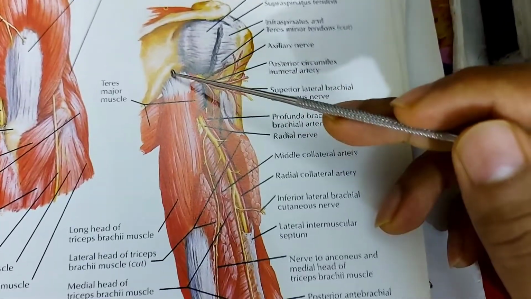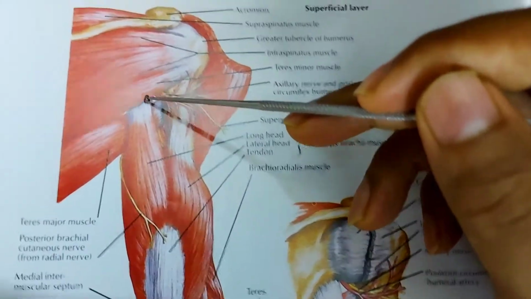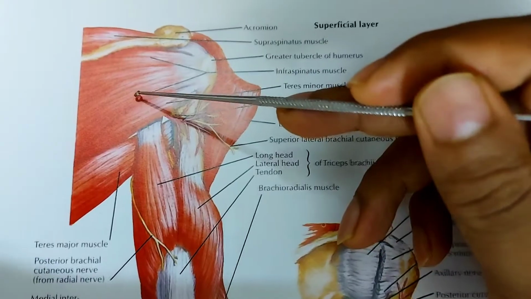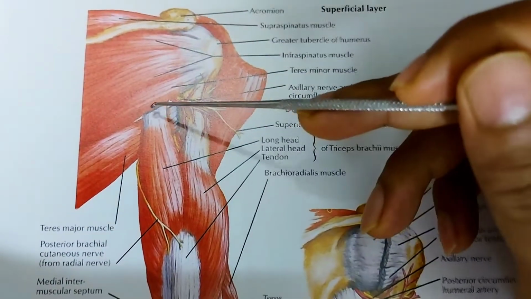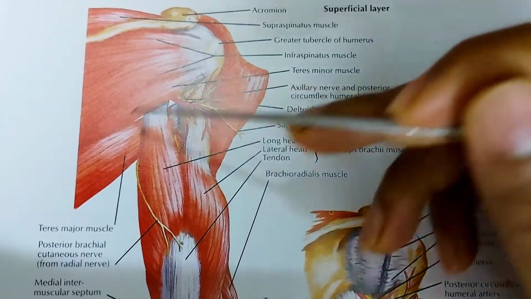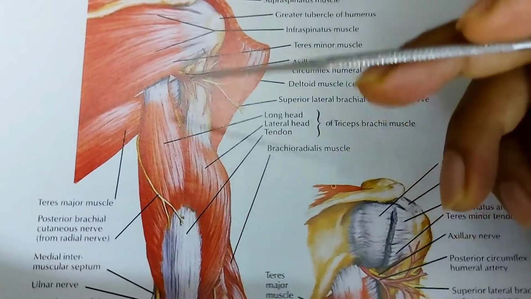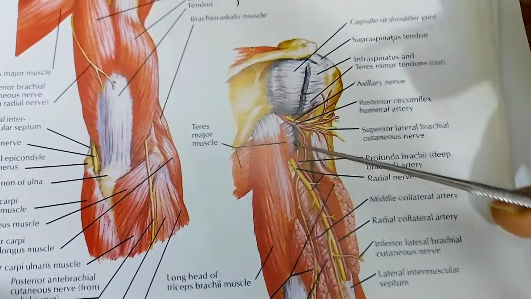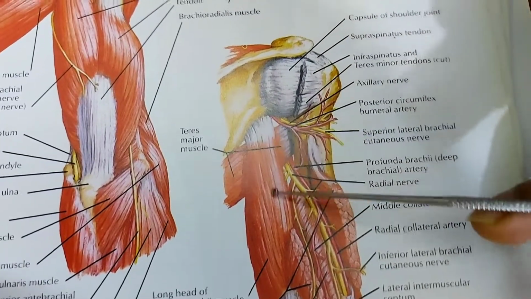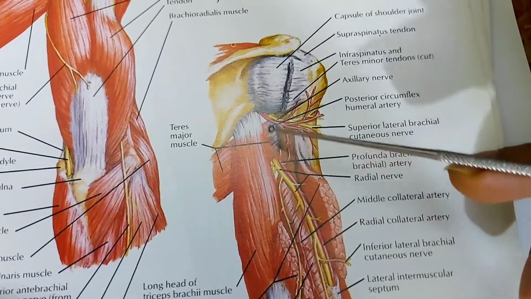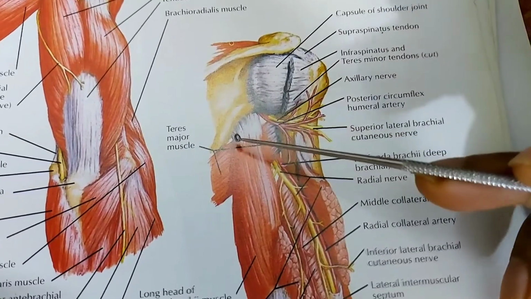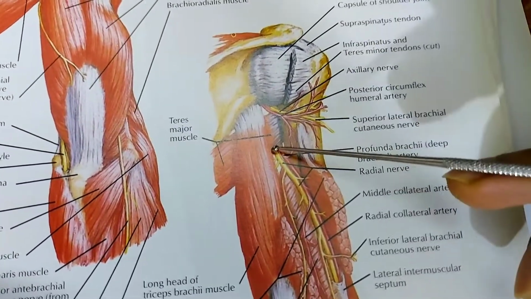This long head runs from the scapula to the arm through the space between the teres minor and the teres major muscle. Then it passes downward. The long head of this triceps muscle forms the quadrangular space. Here is the superior triangular space and the inferior triangular space.